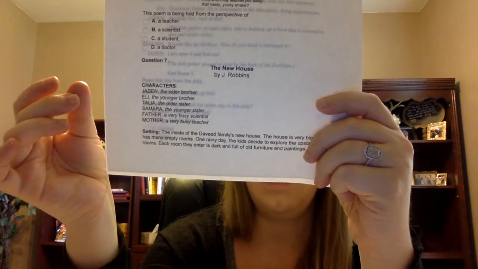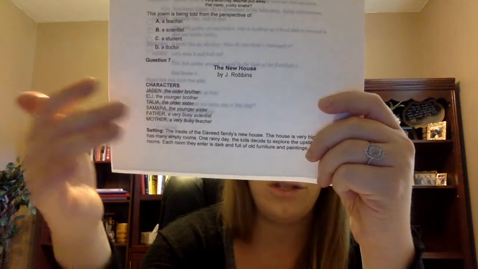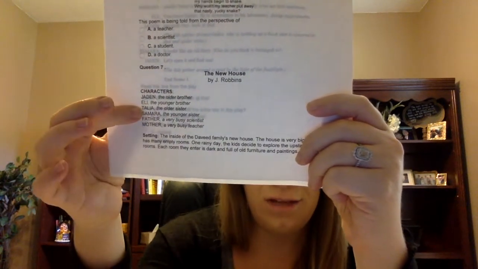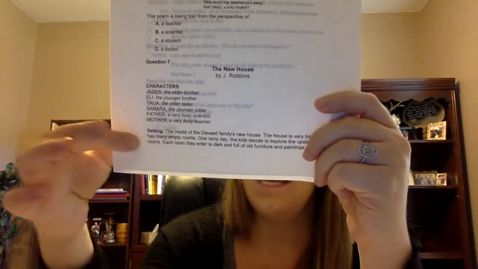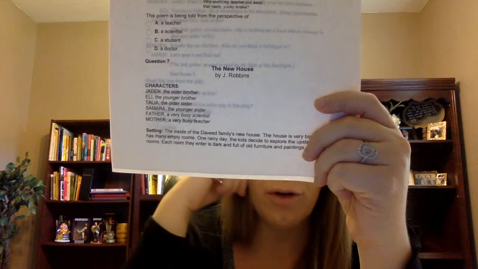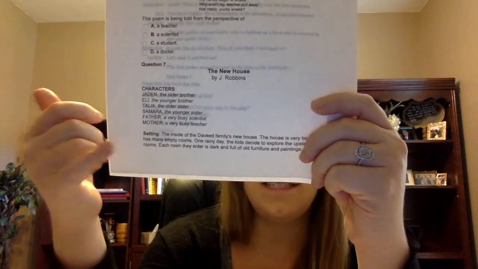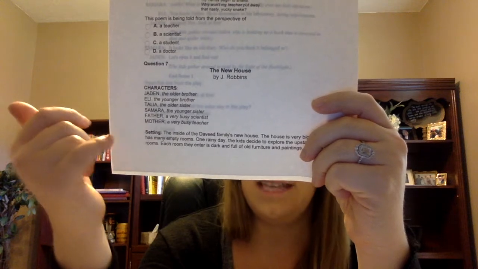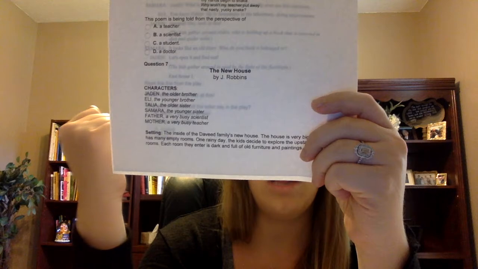If it's a father, you should have a father voice. If it's a baby, then you should have a baby voice. Those are your different characters, and you can count how many characters there are. The setting, remember when we talked about setting in fiction, is the time and the place. It's going to tell you exactly what the setting is, what it looks like in this play.